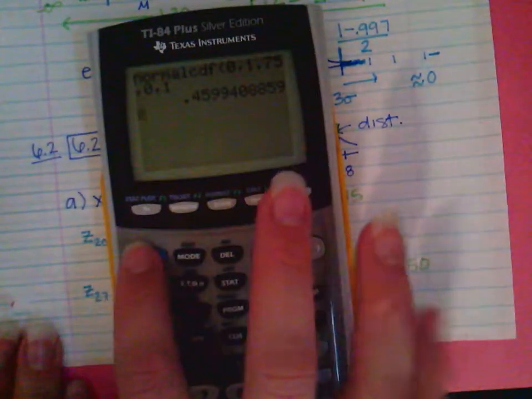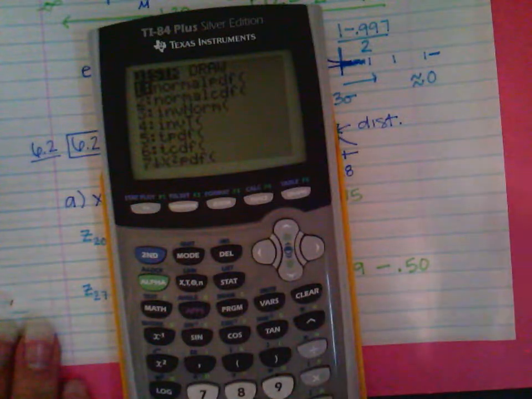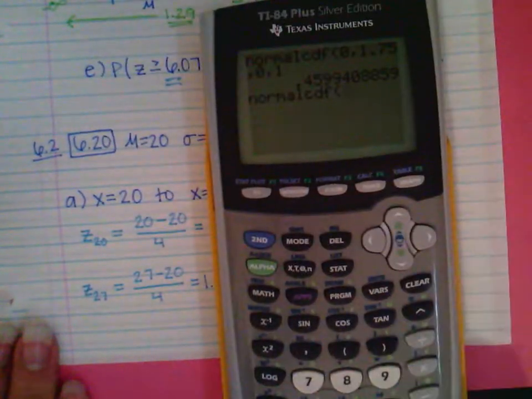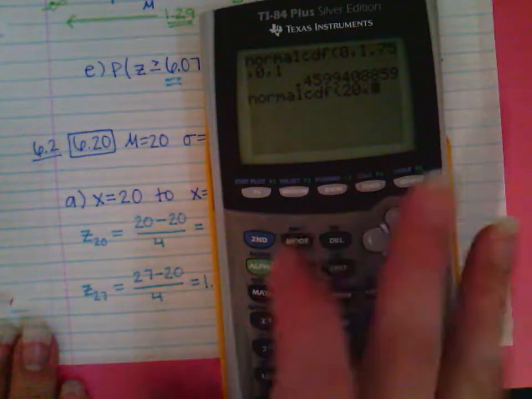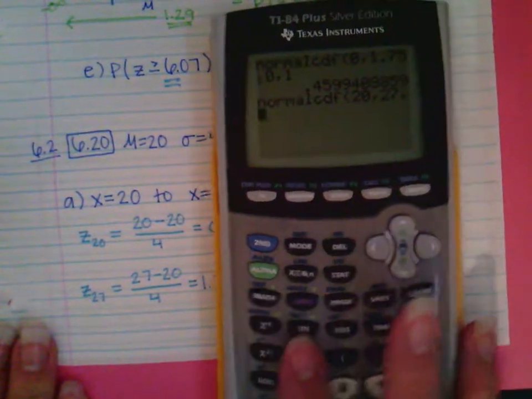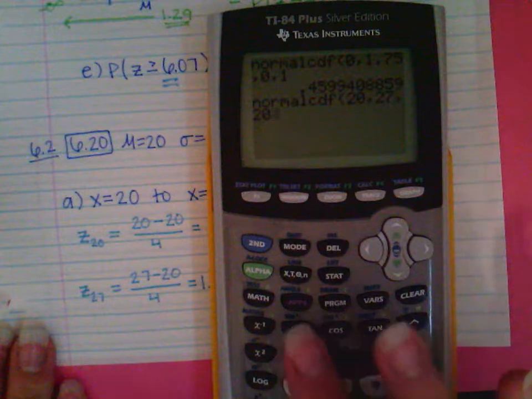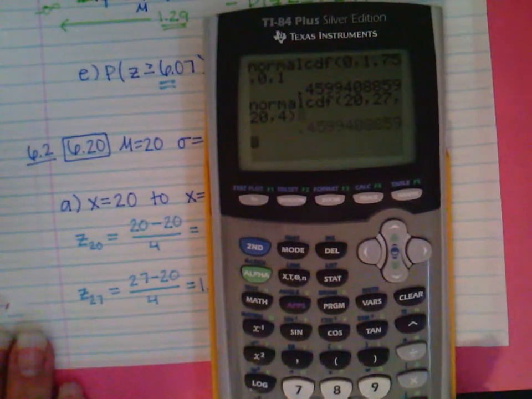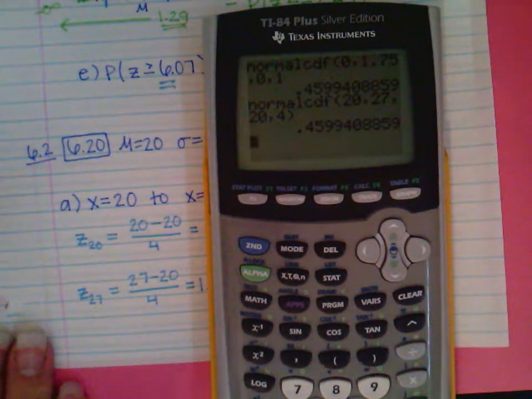The other way that you could do this is if you actually wanted to just keep the data as it is. Okay, so from 20 to 27 with a mean of 20 and a standard deviation of 4. And it will find you the same thing.